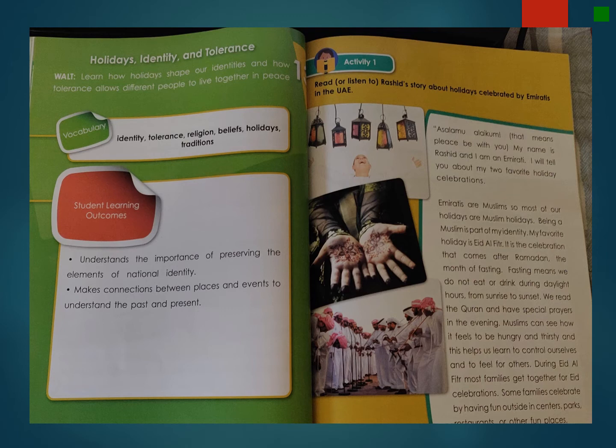Here we will understand the importance of preserving the elements of national identity, and we will make connections between places and events to understand the past and present. So what will we be doing? We will understand the importance of preserving the elements of national identity, and we will make connections between places and events to understand the past and present.